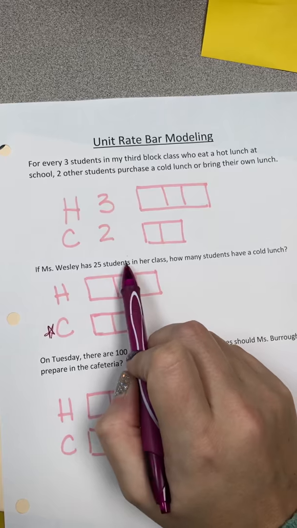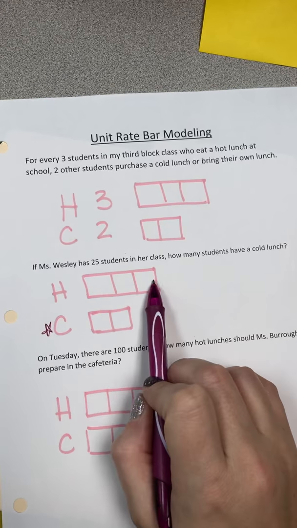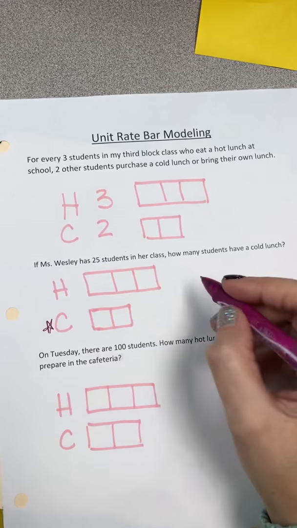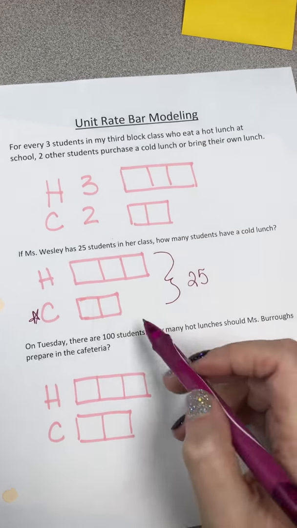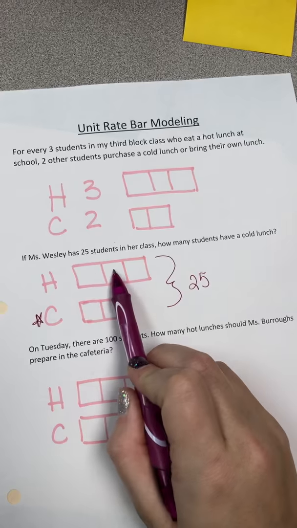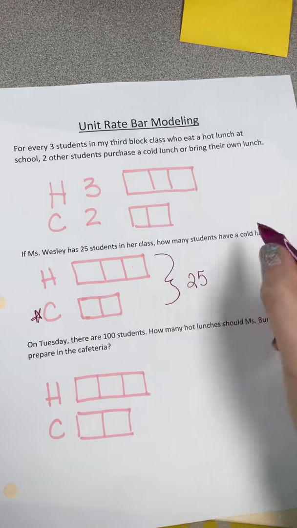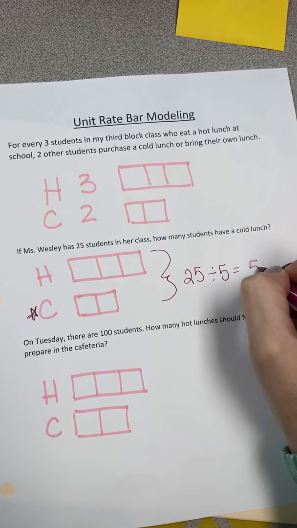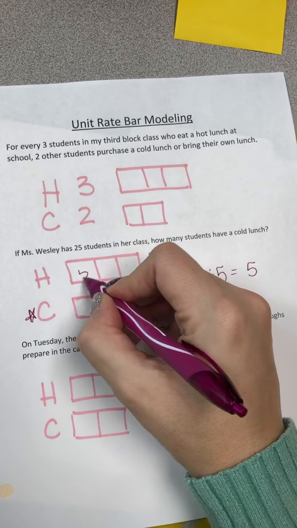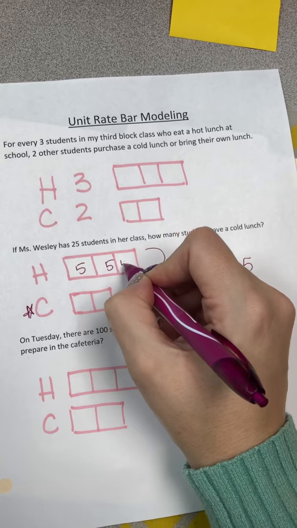And then it says I have 25 students. Well, that's not talking about hots, it's not talking about colds, it's talking about all together. So it means that all of these boxes together equal 25. Well, how many boxes do we have? 1, 2, 3, 4, 5. So I'm going to divide that number by 5 because that's how many boxes we have, and I get the number 5, which means that 5 goes in each box.